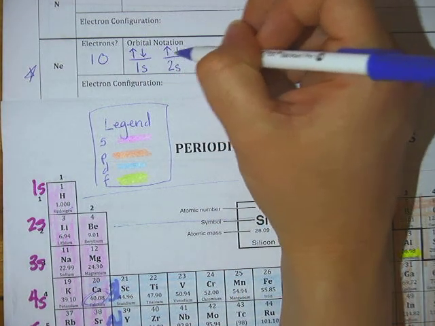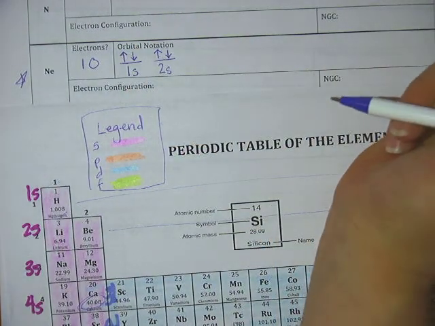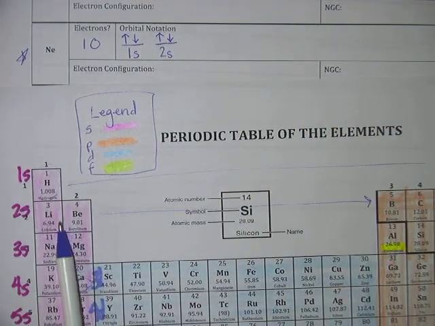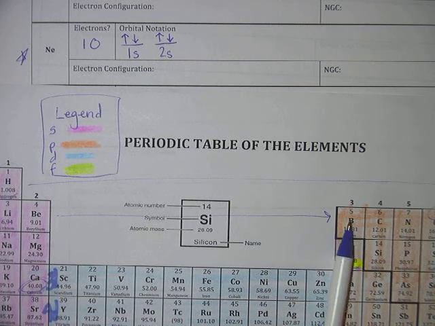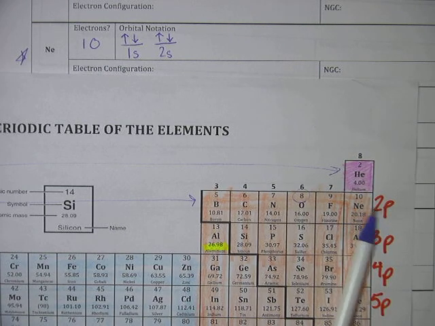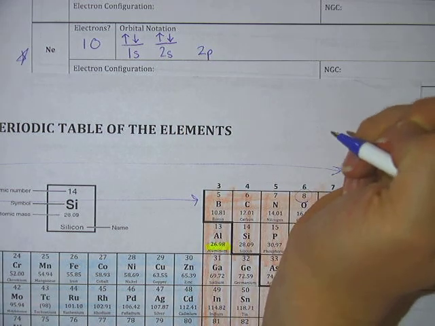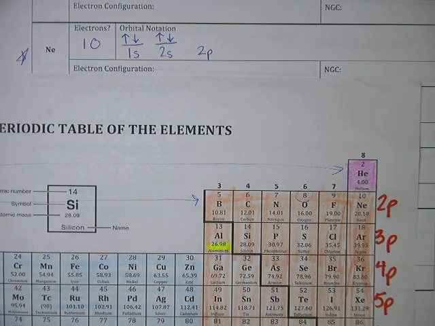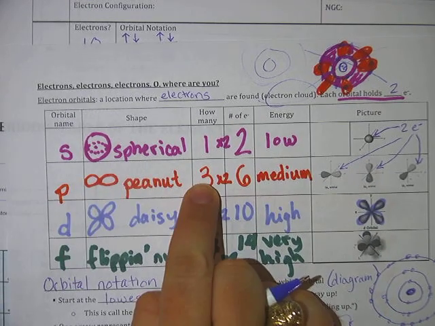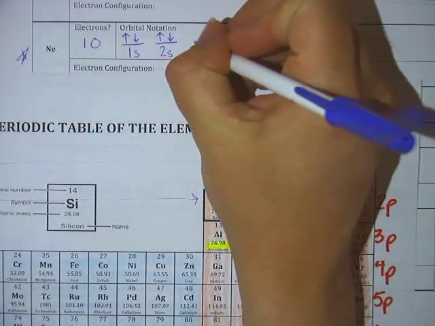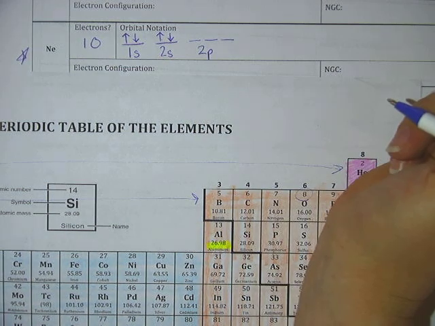That's 1, 2, 3, 4 electrons. I need 10. I'm going to have to keep going. So after 2s, I'm supposed to go across. This new section is 2p. So I'm going to write 2p. How many blanks does p need? Again, if we look back in our notes, p needs 3 blanks. So I'm going to draw 1, 2, 3 blanks.